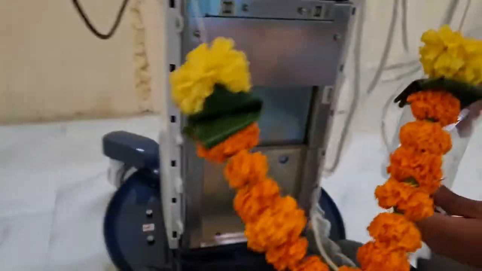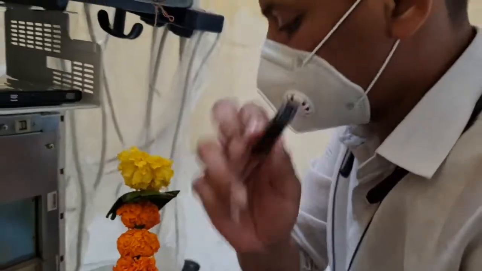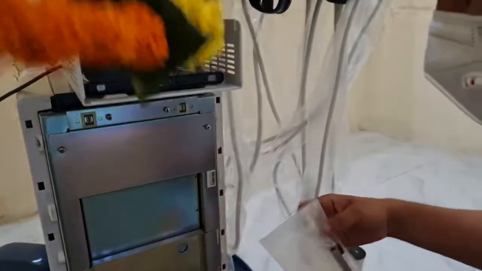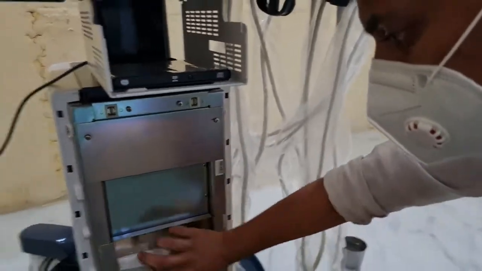This is your software dongle. This is your machine's software dongle. You have to keep it very safely. If your machine software is getting corrupted, this will help you.